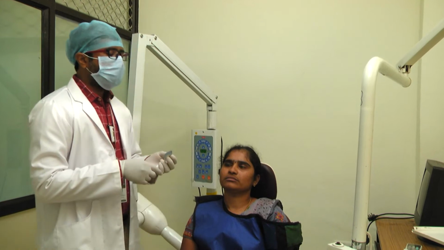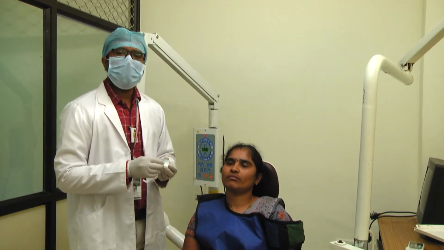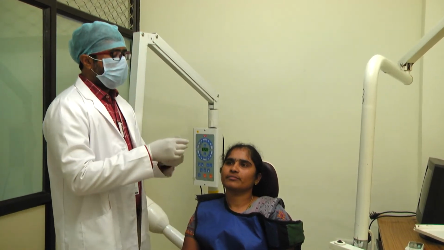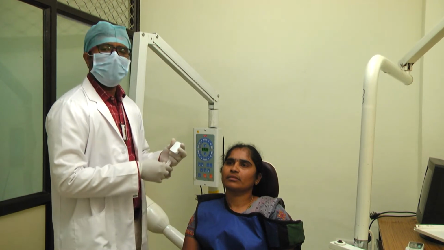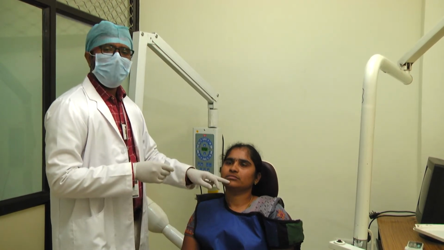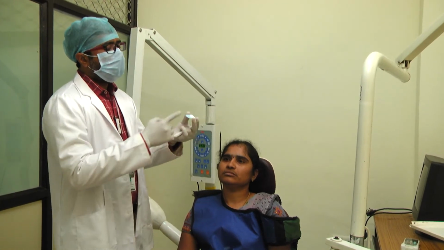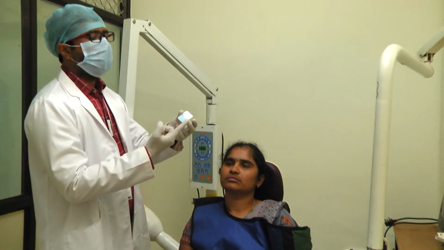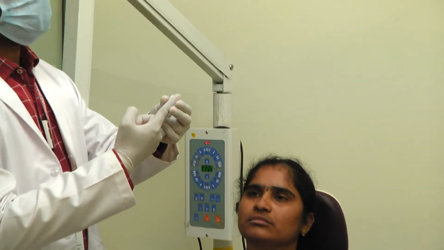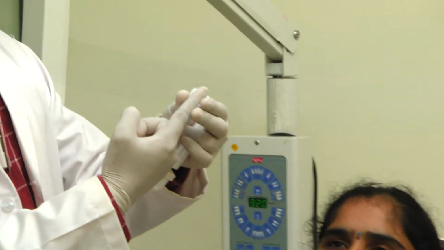And then for the mandibular central and lateral incisors. While placing the film for the mandibular central and lateral, since it is a very narrow arch, in order to follow that curvature, you slightly bend the film. While bending the film, just keep your index finger and slightly bend. So it should be an obtuse bend.